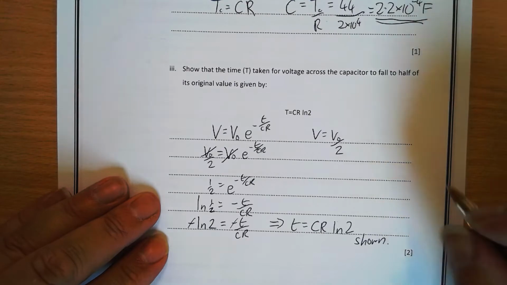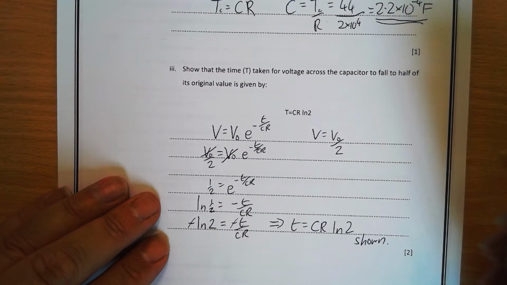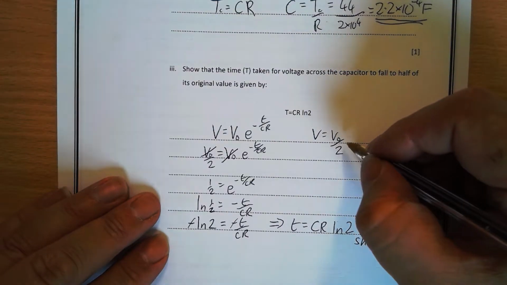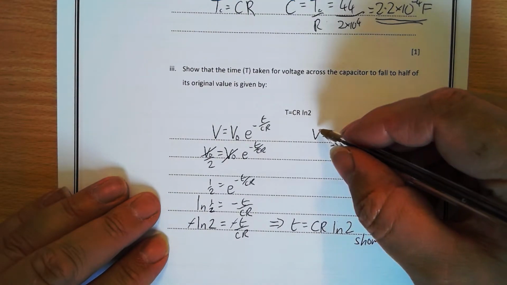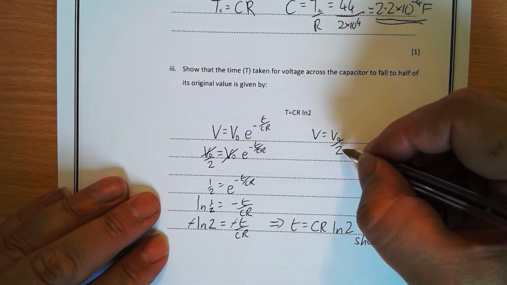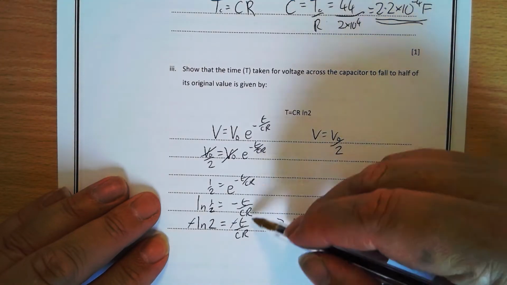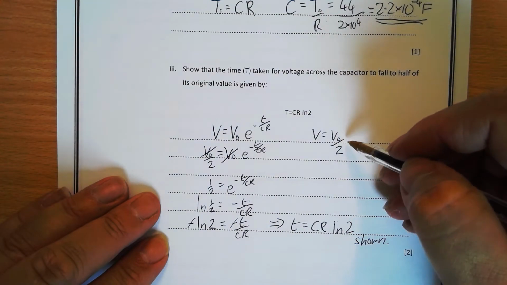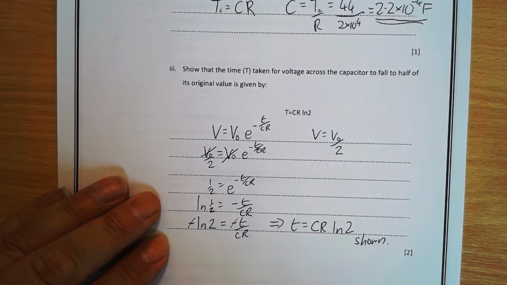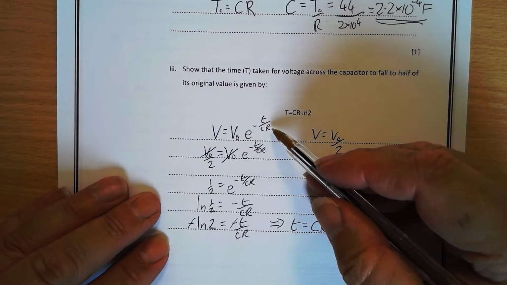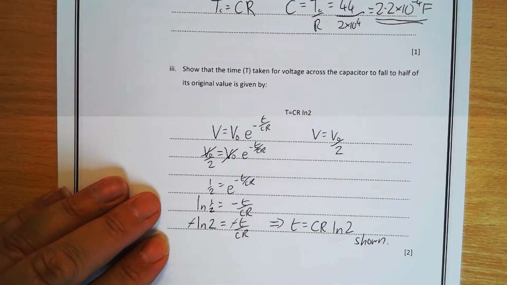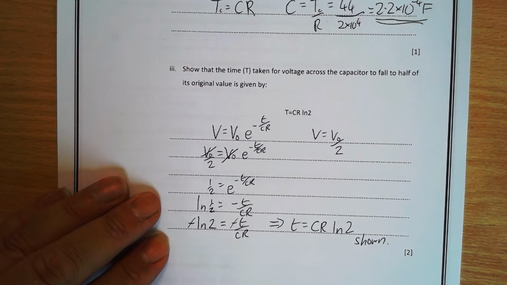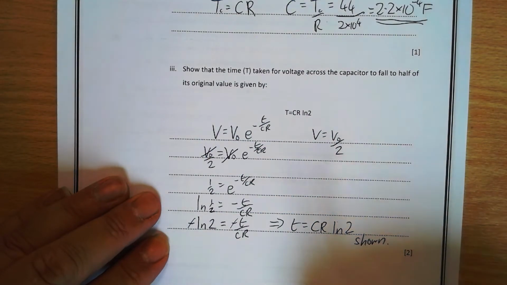Now this is worth 2 marks, and they're 2 very hard fought marks. So what are they really after? The examiner is really after the idea that it's the time taken for the voltage to fall to V0 over 2. So even if you really don't get this exponential and log stuff, if you just do the obvious bit, you get half the marks. You've only lost 1 mark. But if you are good at working with logs, obviously you work through, you show your steps. The idea is meant to be that if you show the correct technique, you get the marks. Okay, it's as simple as that.